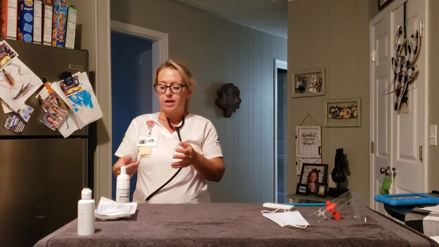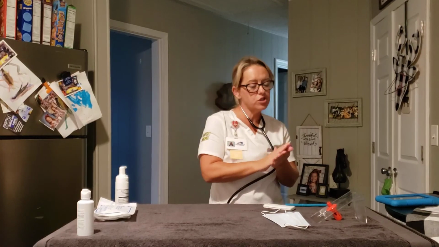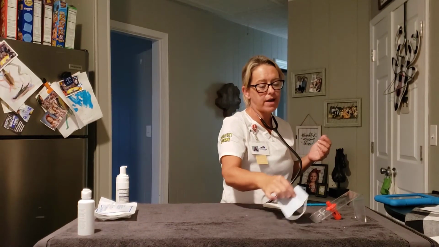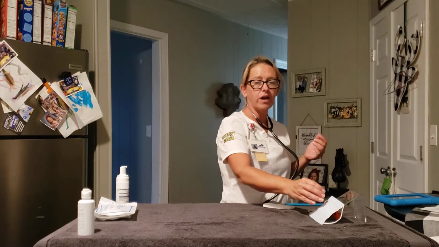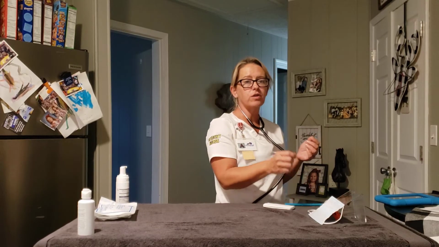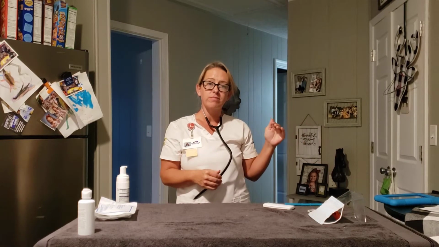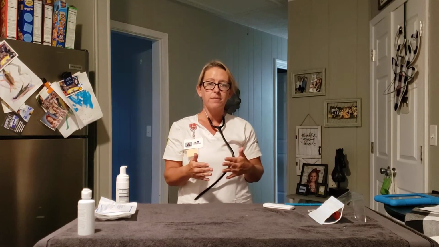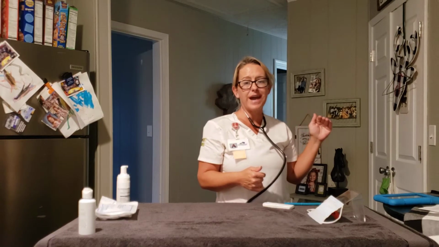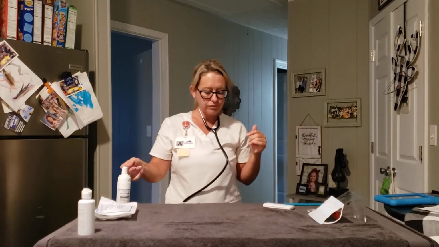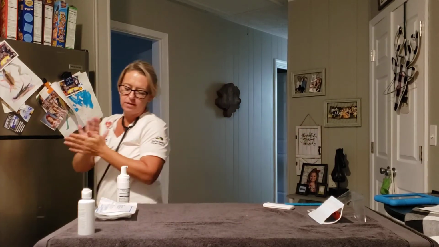Okay, I'm going to go ahead and hyperoxygenate her by placing the mask directly over the trach, and I'm going to turn her oxygen to 100, and I'm going to leave it there for 30 seconds to 3 minutes prior to suctioning. I'm going to also turn the suction between 80 and 120. Wash my hands.